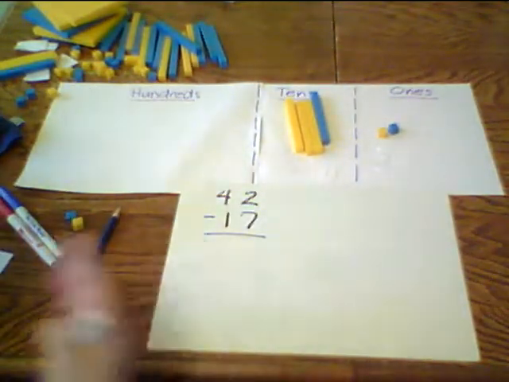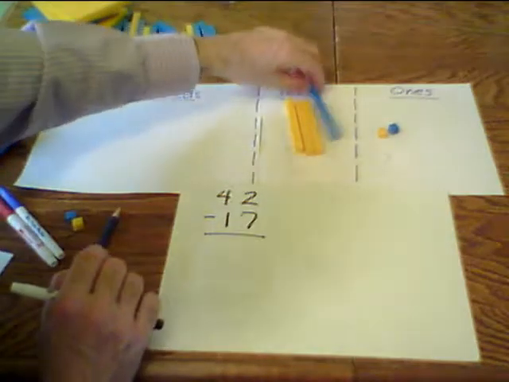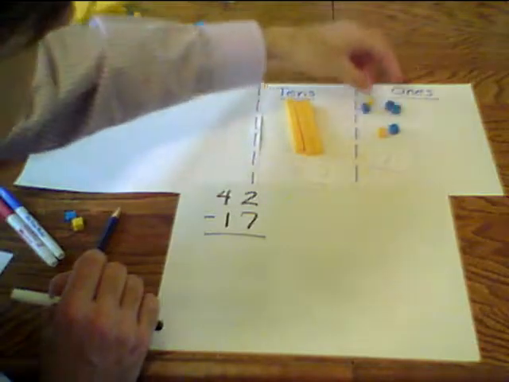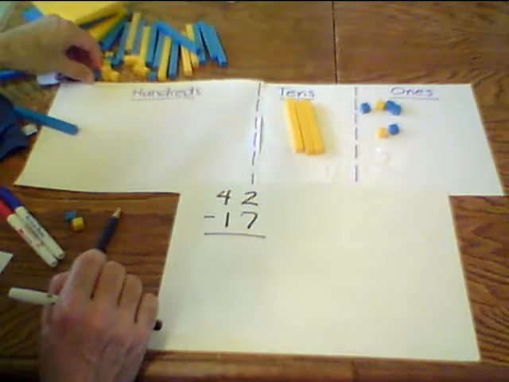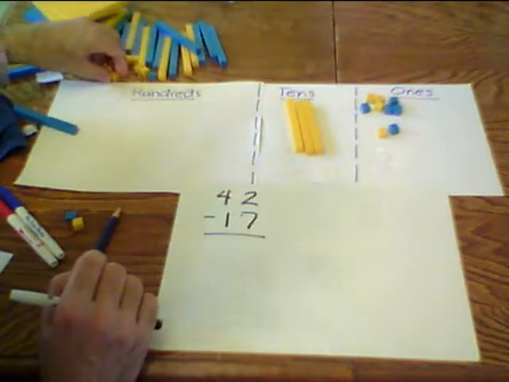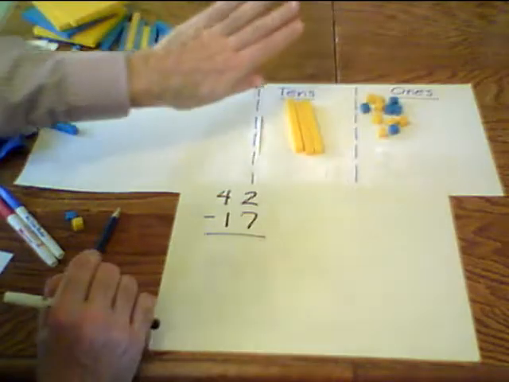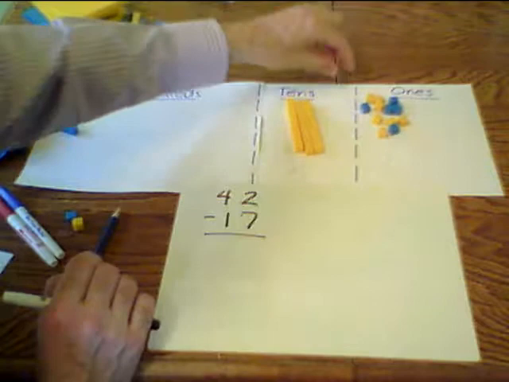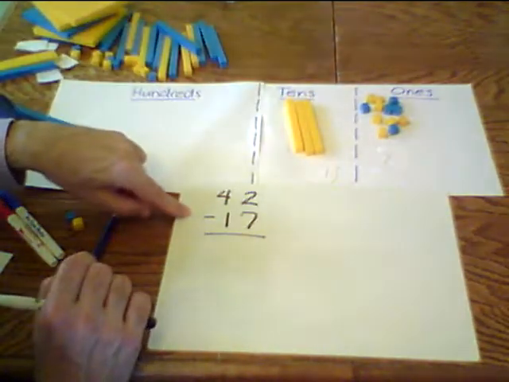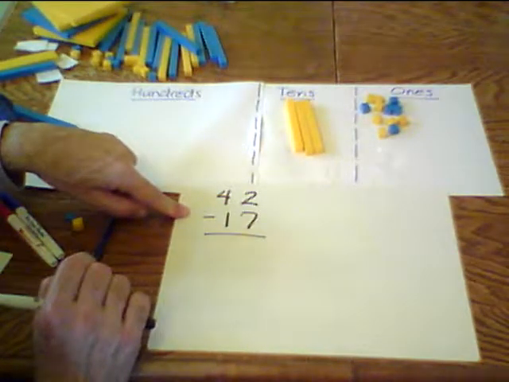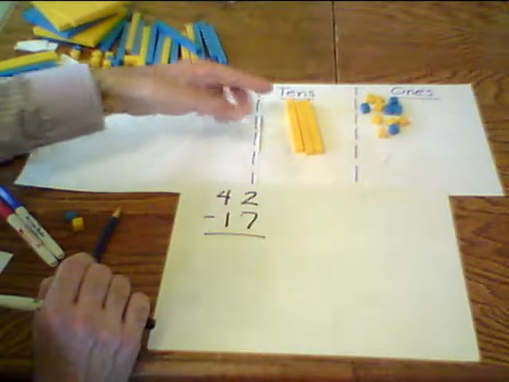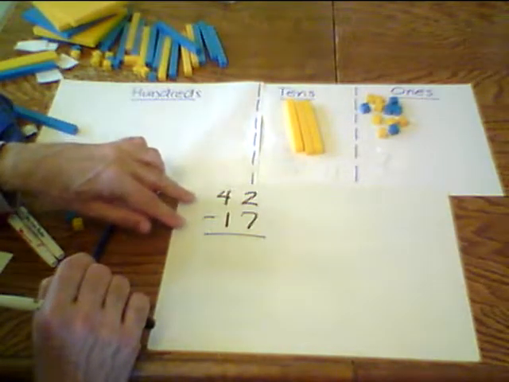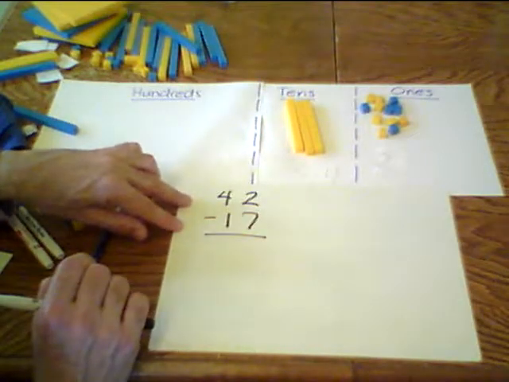So let's say we're at this and say, okay, what do we do? And the class says, well, we trade in 1 10 for 10 ones. All right, there we've got it. Now I would say stop. At this point stop, because now every single movement they do up here, I want to do it down here and let them start seeing how I'm representing their movements down here, because I want them eventually to do it all here in the abstract.